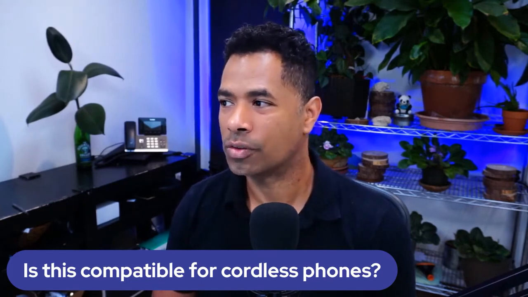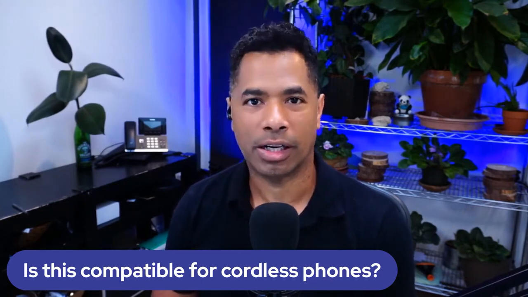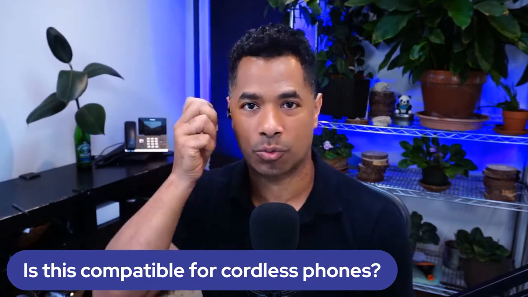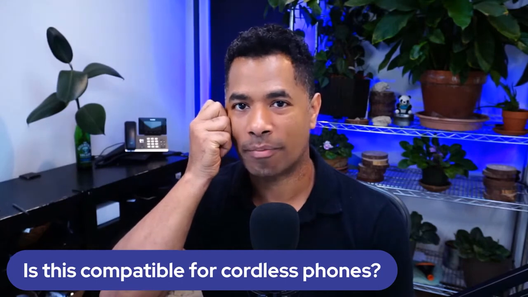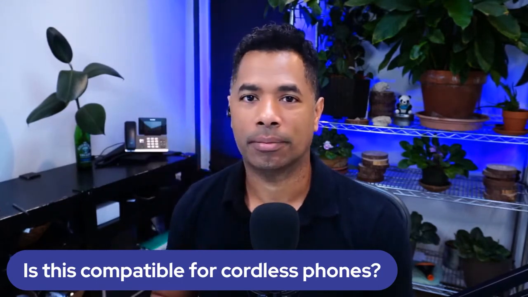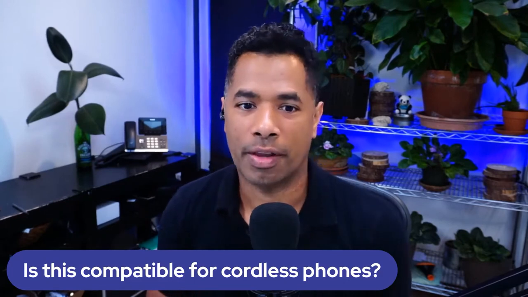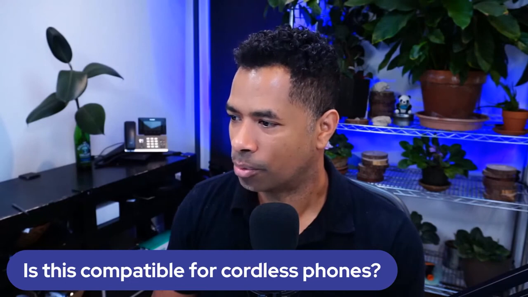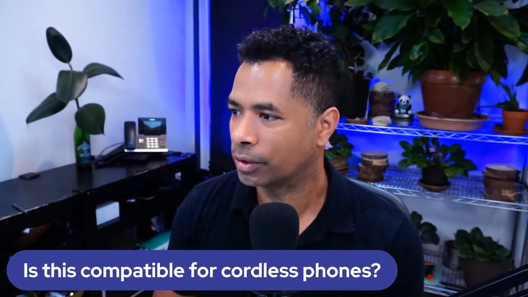So cordless phones and this are generally not going to work, because those cordless phones, those handsets, essentially the handset, which is what you're holding, those don't have built-in Bluetooth technology. Most of them don't. And so you're not going to be able to use it on that. So great question though. We've got a couple more here that we want to take a look at.